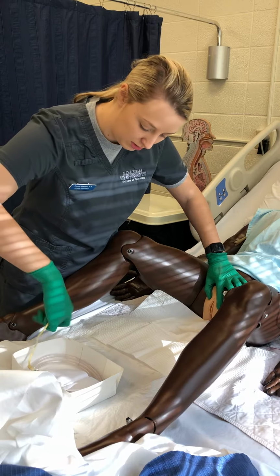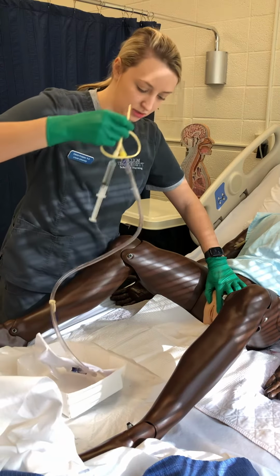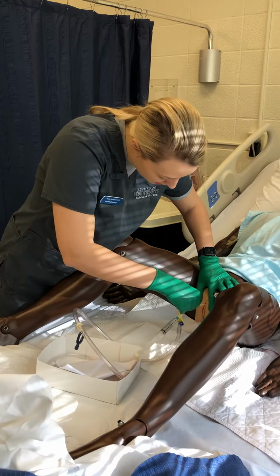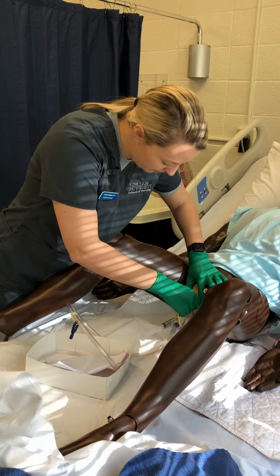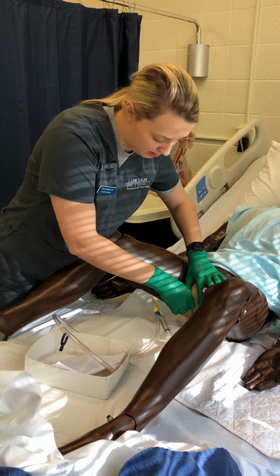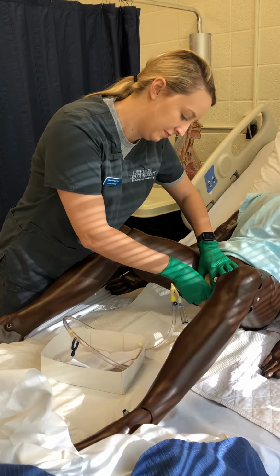I'm about to insert the catheter, so you might want to take a nice deep breath. I'll tell you as I'm about to insert it. So, take a deep breath. 1, 2, 3. And I would insert it until I see urine come back. And once I see urine come back, I'll push it in another 2 to 3 inches.